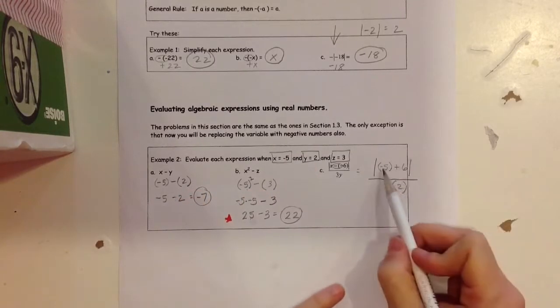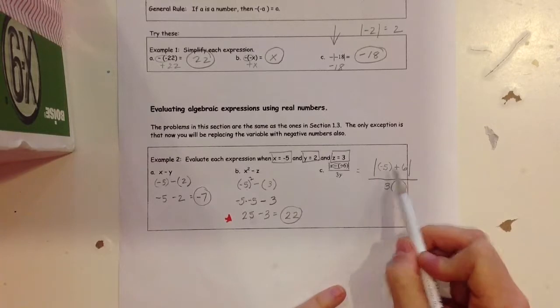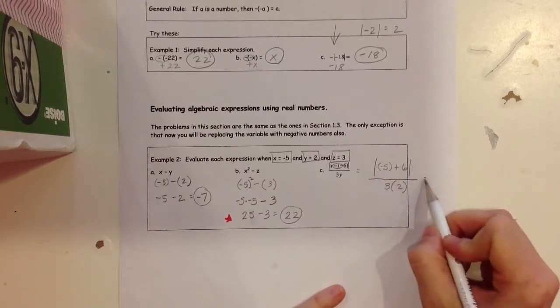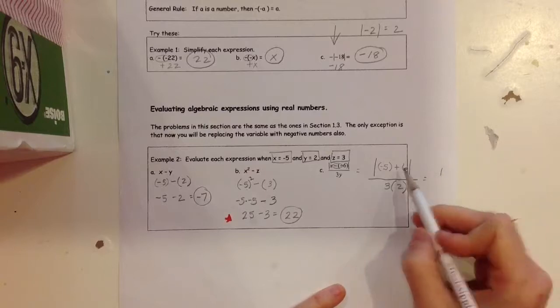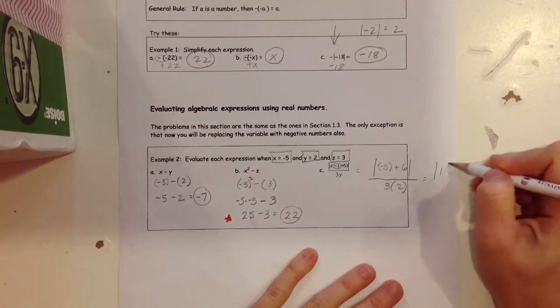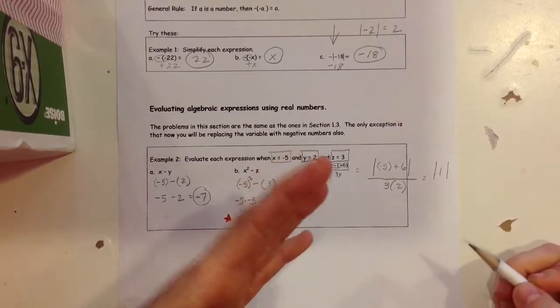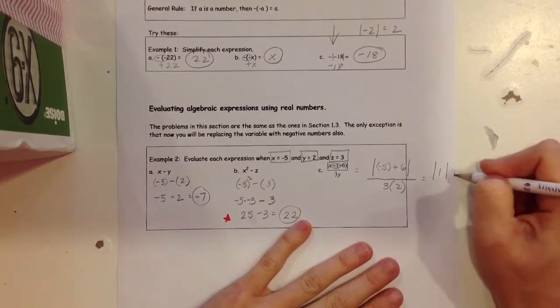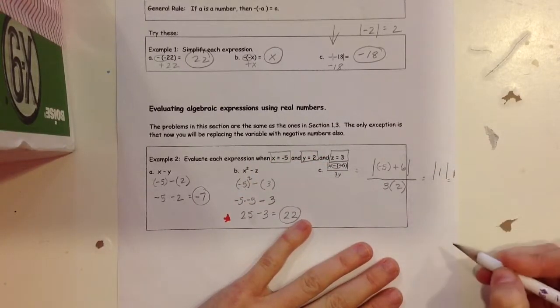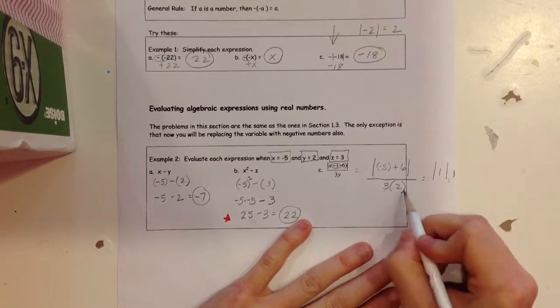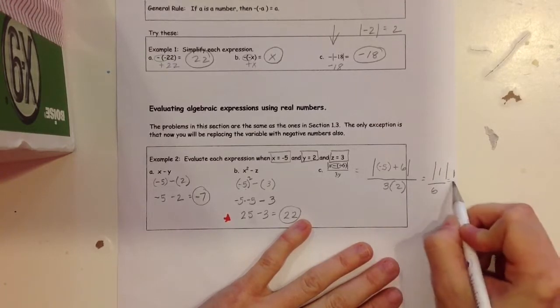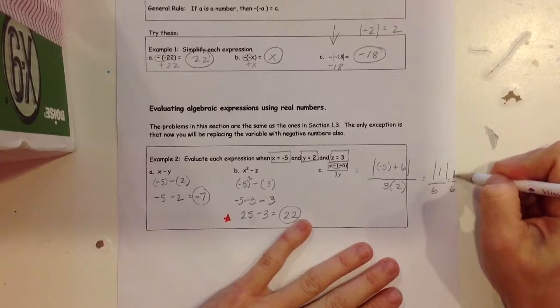So I have a negative 5 and a positive 6. Different signs. I'm going to subtract. The bigger number is positive, so my answer is the absolute value of positive 1. Well, what's the absolute value of 1? Well, that's just 1. So I'm going to put a 1 as my answer. On bottom, 2 times 3 is 6. So my answer is going to be 1/6.